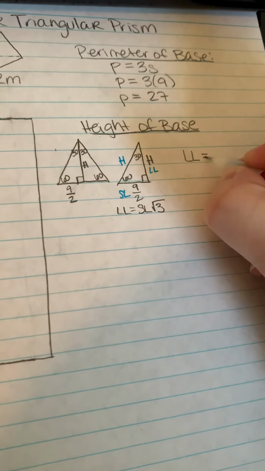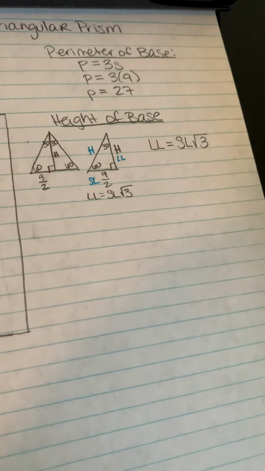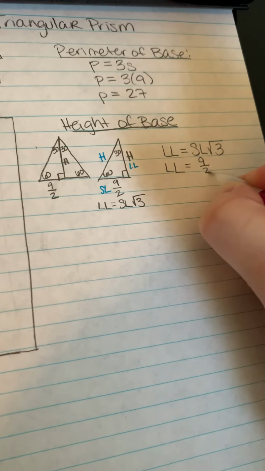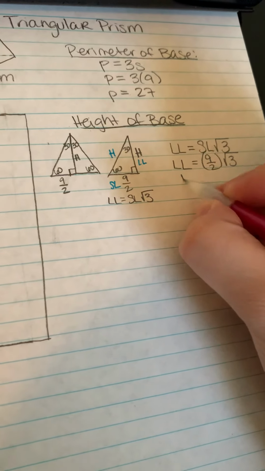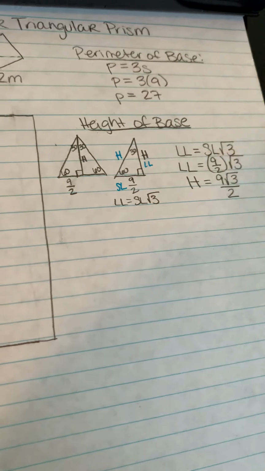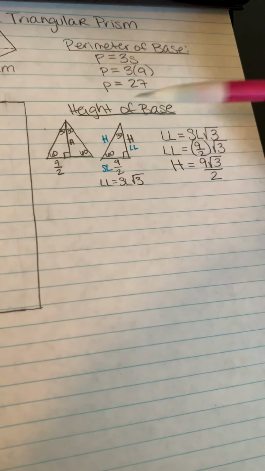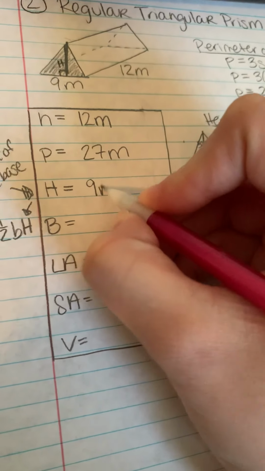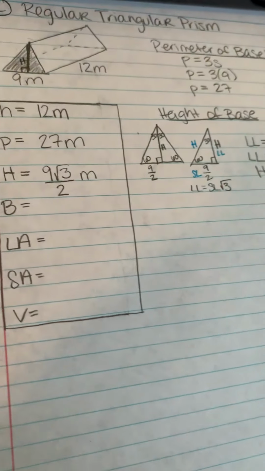Let's write that over here a little bit bigger. So therefore, we have 9 halves times the square root of 3. Or in other words, the height is 9 square root of 3 divided by 2. So it's really important that you remember the information about those 30, 60, 90 triangles. So height is 9 square root of 3 divided by 2 meters.